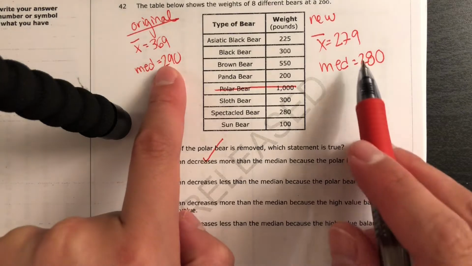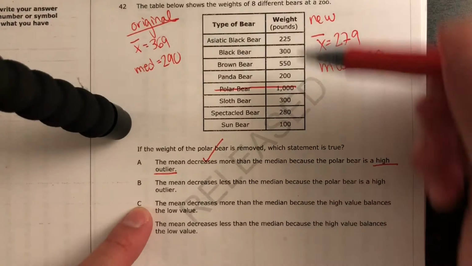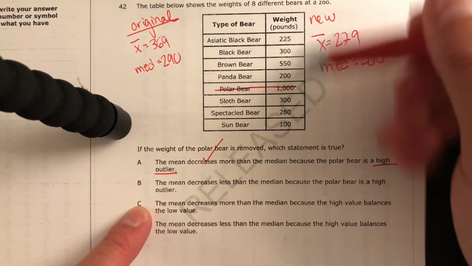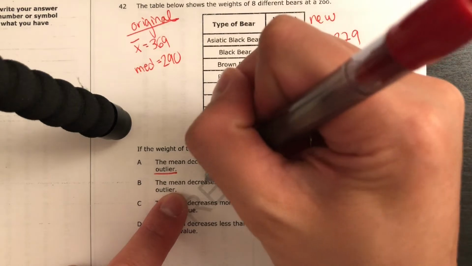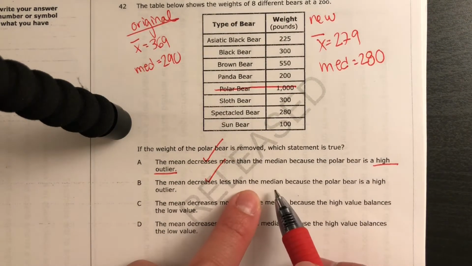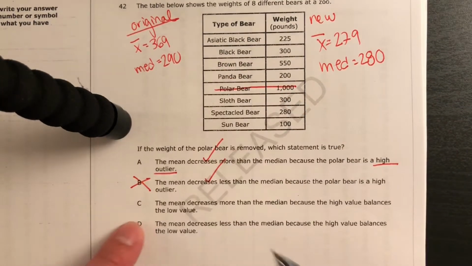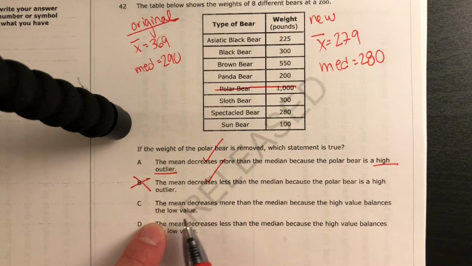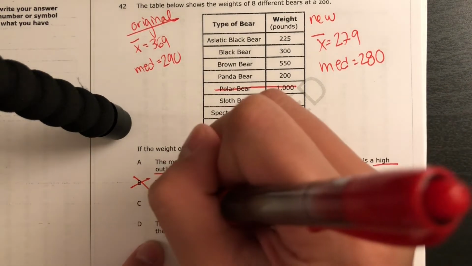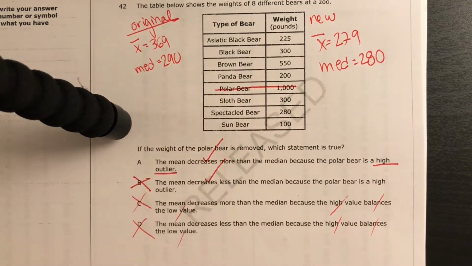More than the median? Yes, that's true because the polar bear is a high outlier. Yes, the polar bear is a high outlier because 1000 is much larger than these ones. The mean decreases, so this is true. Less than the median? Okay, that's false because the median decreases more. We can get rid of that. The mean decreases more than the median because the high value balances low value. High does not balance low value, so we can cancel out both C and D.